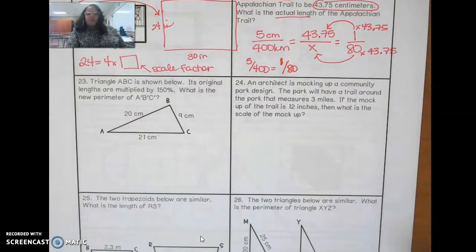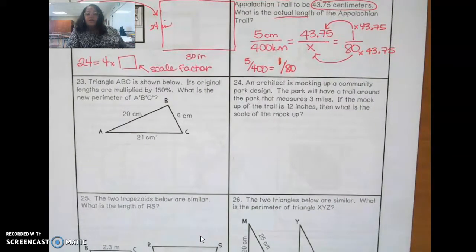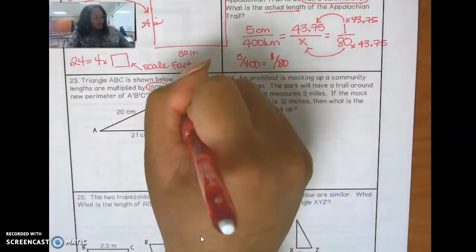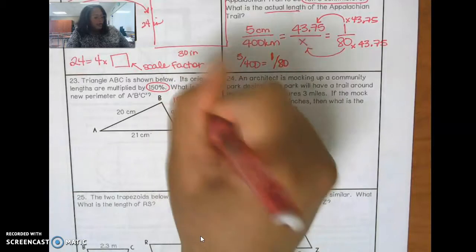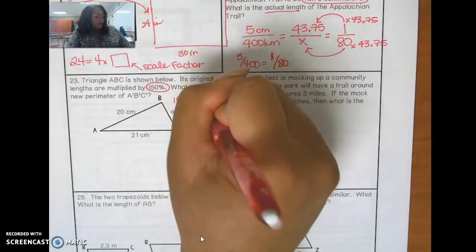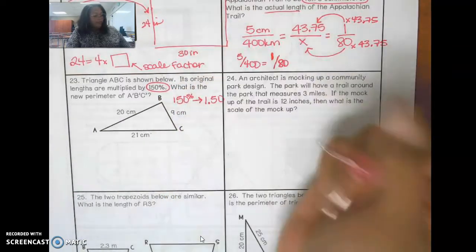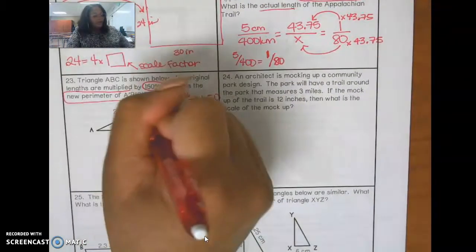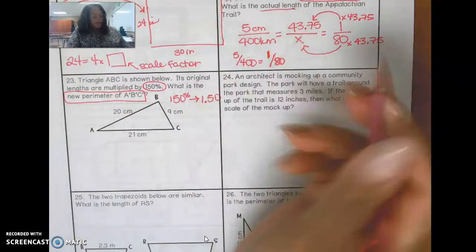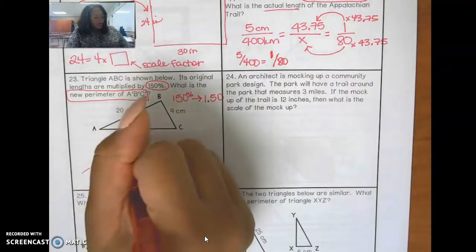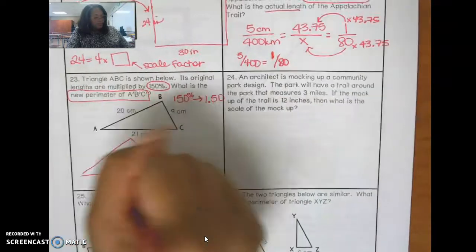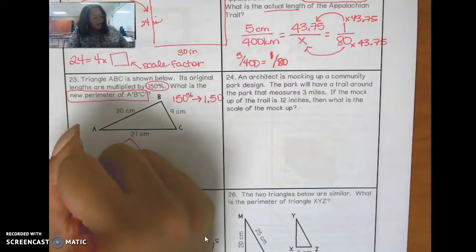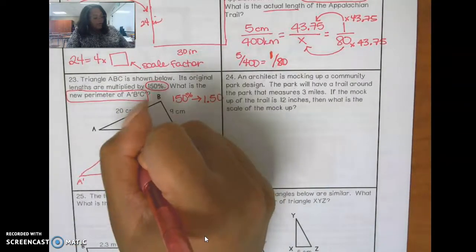Triangle ABC is shown below. Its original lengths are multiplied by 150%. I'm going to take 150% and convert it into a decimal, which is 1.50. What is the new perimeter of A prime, B prime, C prime? That's the new triangle. So if I were to make a new triangle, this would be C prime, A prime, and B prime.